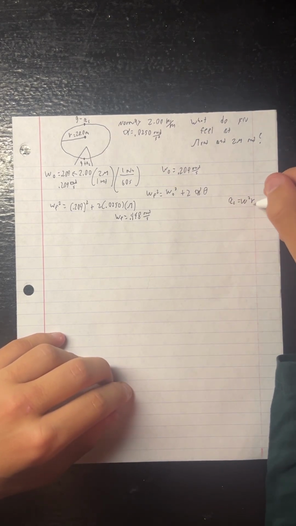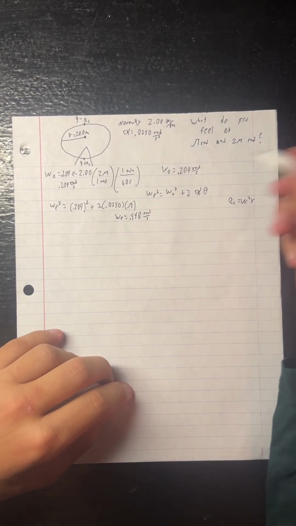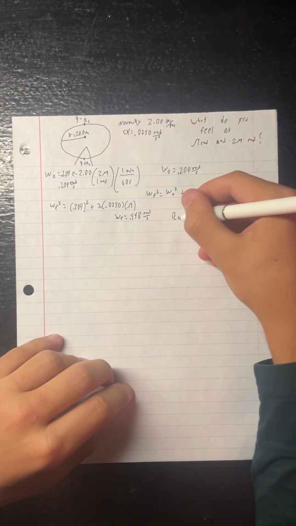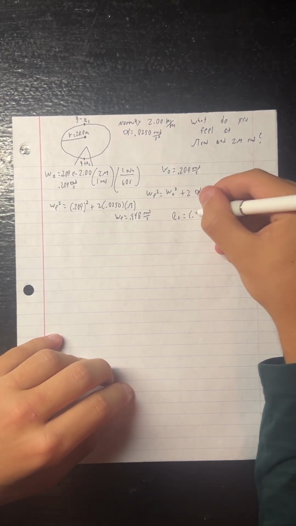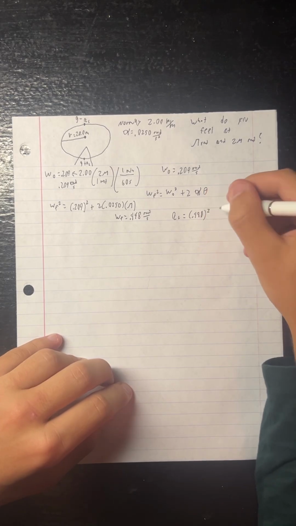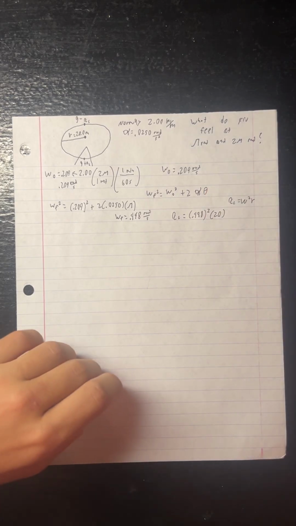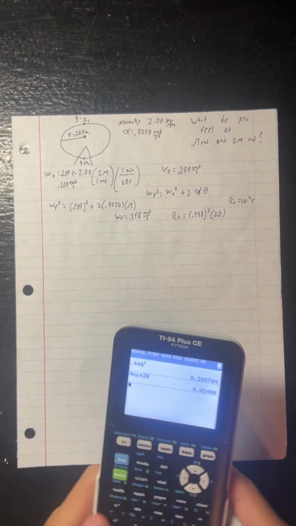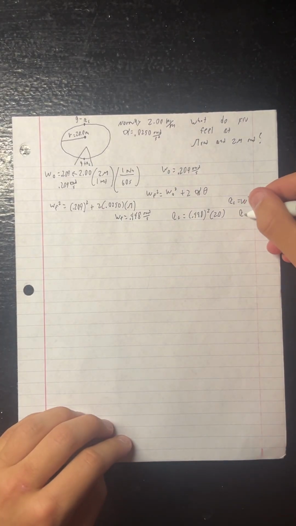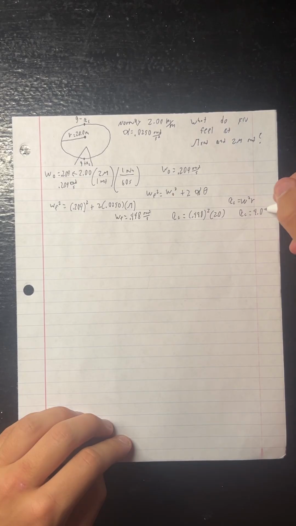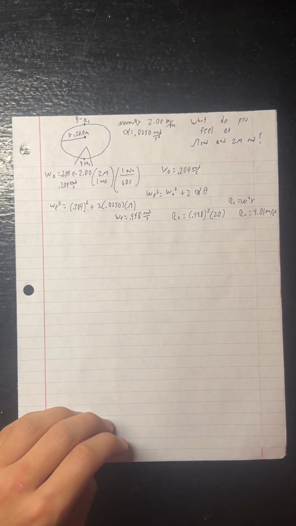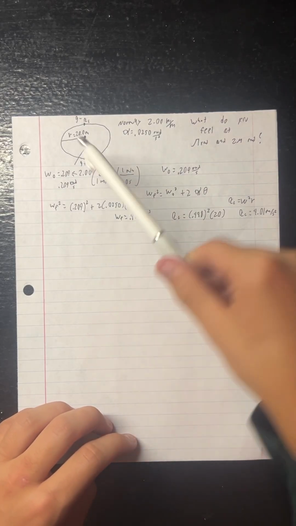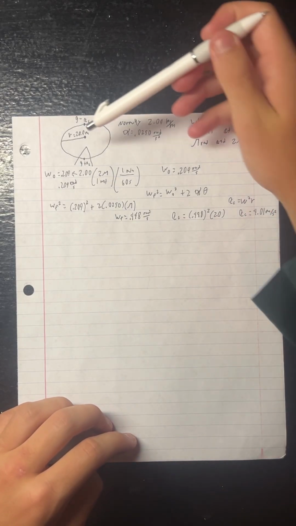Now, with this WF, we can solve for centripetal force because we know that AC equals W squared R, and we have R, and we have W. So AC equals 0.448 squared times 20. Let's do that, and our AC comes out to 4.01 meters per second squared. Now with our AC, well, 1 pi radian, like I said, is 180 degrees.